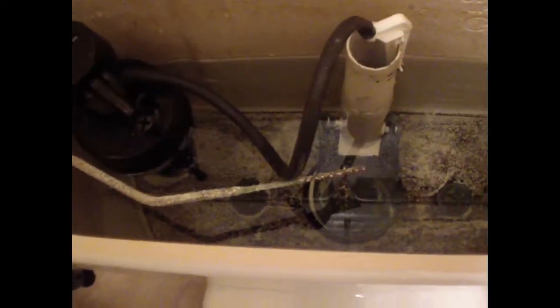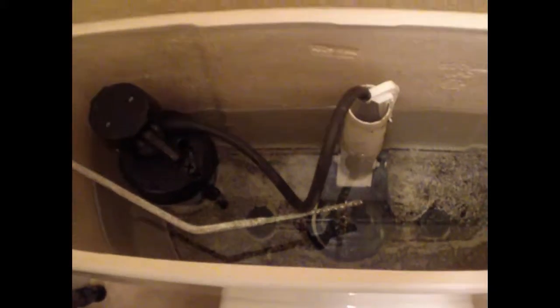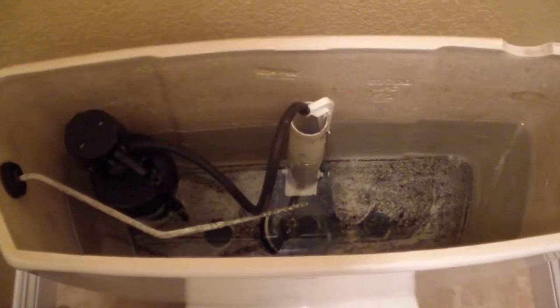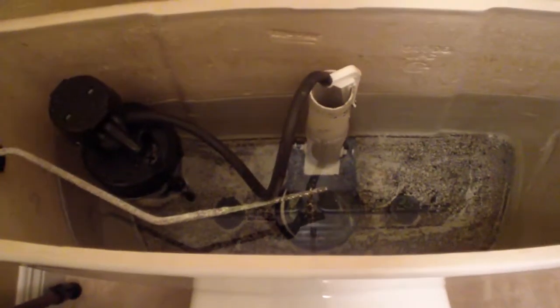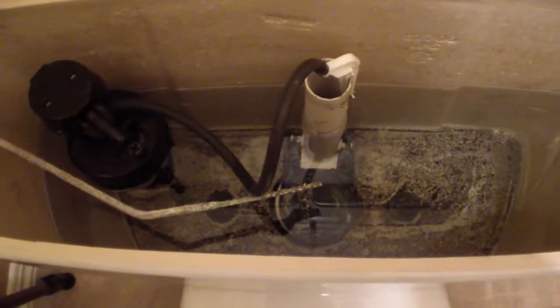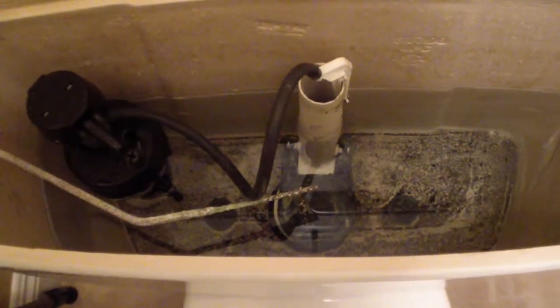You could use your bare hands if you wanted to, which is what I'm going to do today. But if you're not okay with touching this water with your bare hands, just put on some gloves and you should be fine. Again, nothing to be worried about. You can use your bare hands and antibacterial soap afterwards and you should be fine.